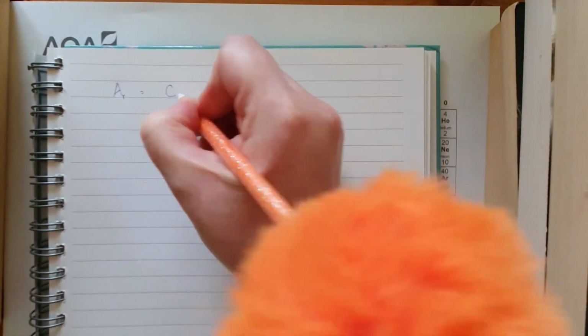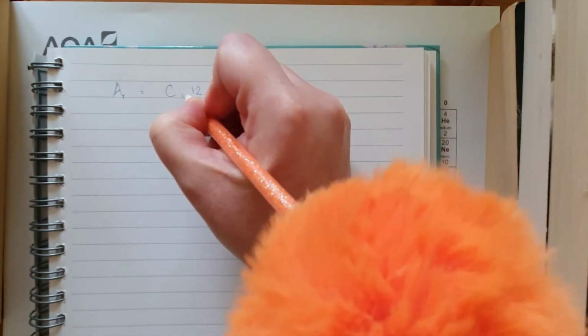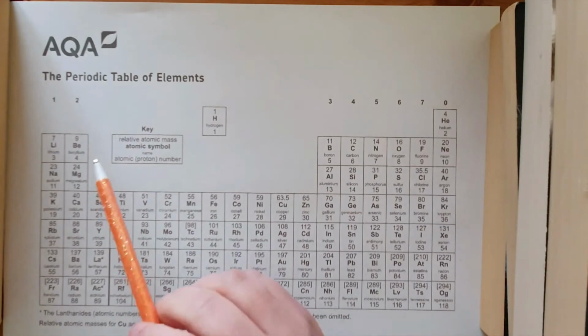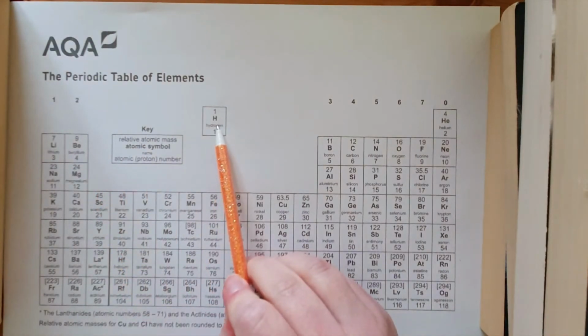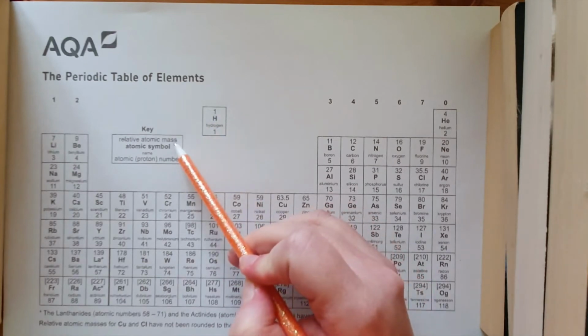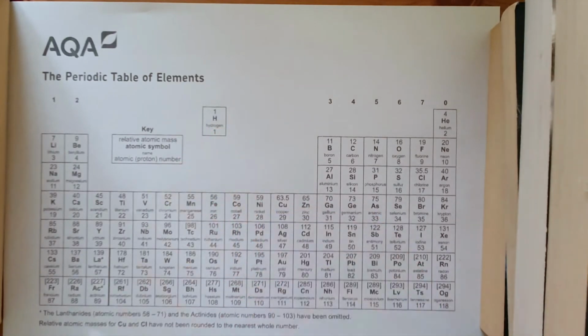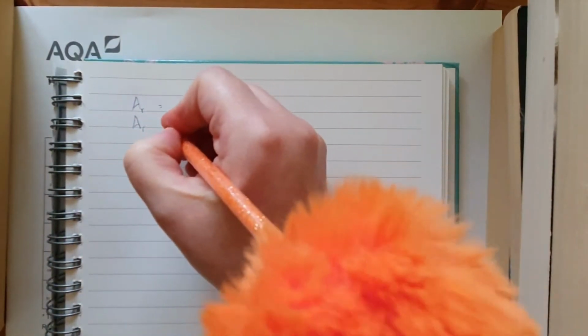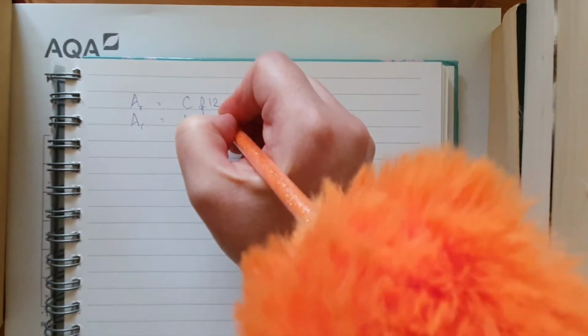Now, how do we write this? So relative atomic mass is abbreviated to Ar. And you already know that carbon has an Ar of 12. So what would be the Ar of hydrogen? The relative atomic mass of hydrogen? Well, it would be 1, because the mass of hydrogen is 1. So the Ar of hydrogen is 1.